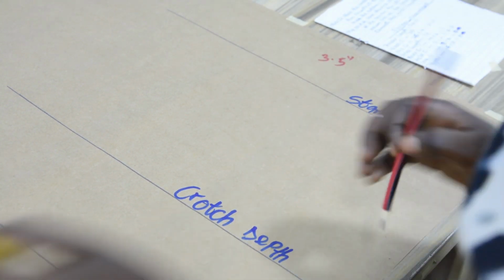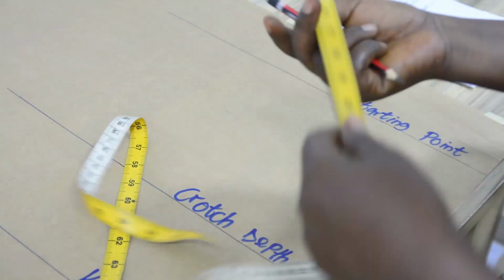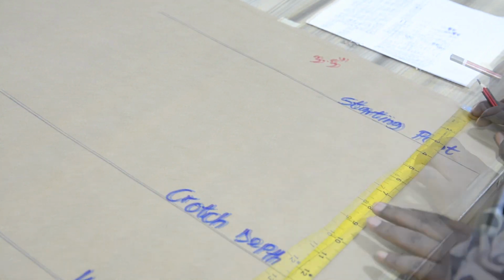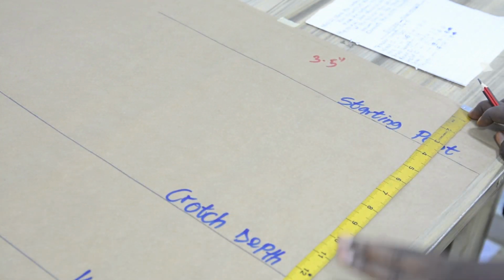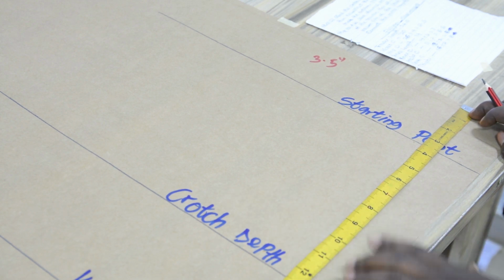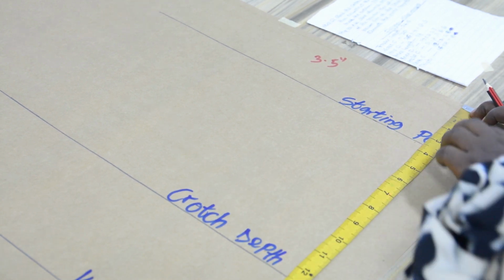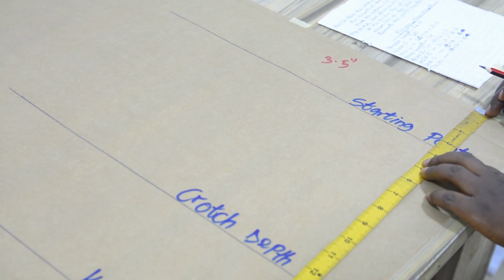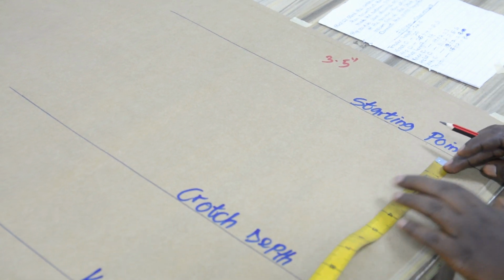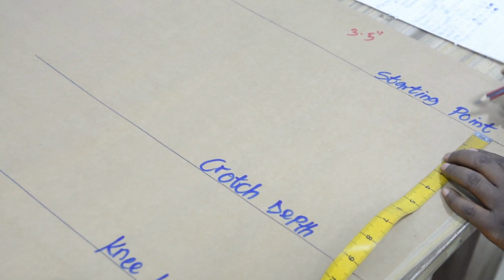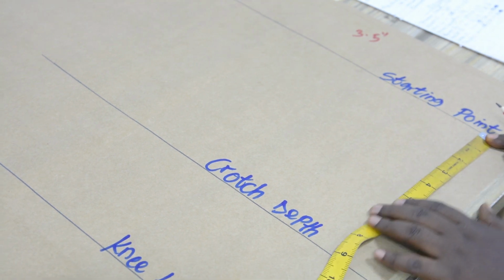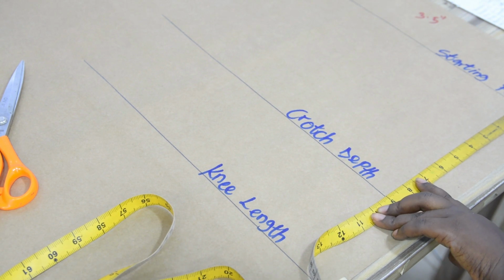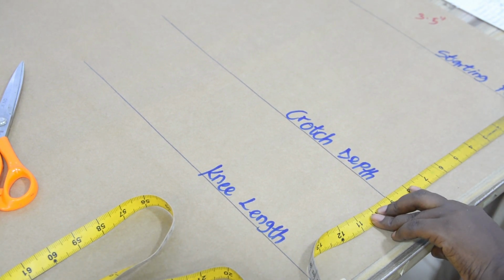So I started taking all my measurements from the starting point line. This is because I'm drafting this pattern for a native trousers, and the native trousers is for a male child. So that was why I used 3.5 inches for the elastic rope housing. Then I started taking my vertical measurement from the starting point line, and I have my crotch depth as 9 inches. The crotch circumference measurement divided by 2 is the crotch depth measurement.